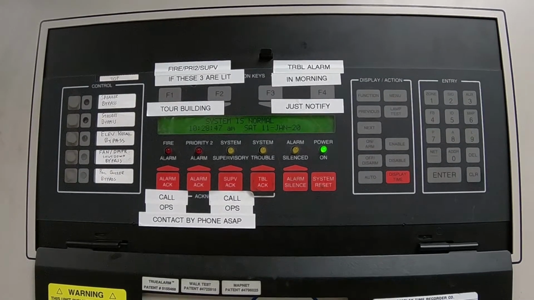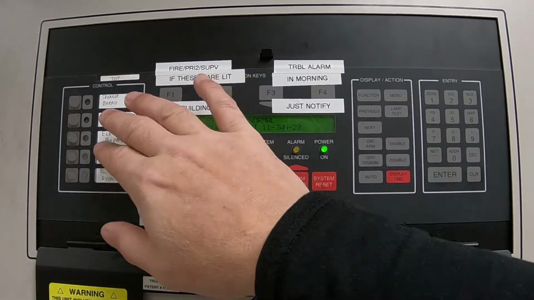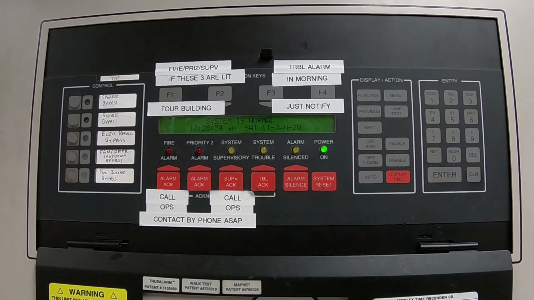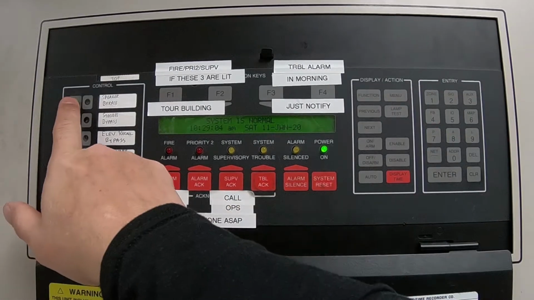Okay, in order to put the system in bypass, you have individually marked from installation usually. If not, you're going to have to go through the system with the installer and go through each individual circuit and find out what bypass button is bypassing each individual device. In this case, these are the speakers.